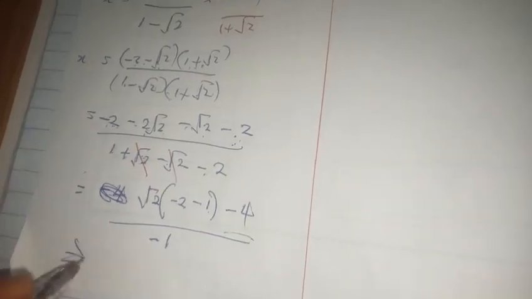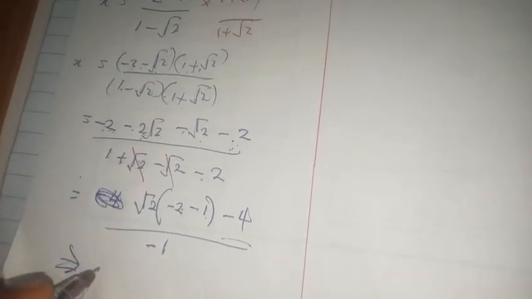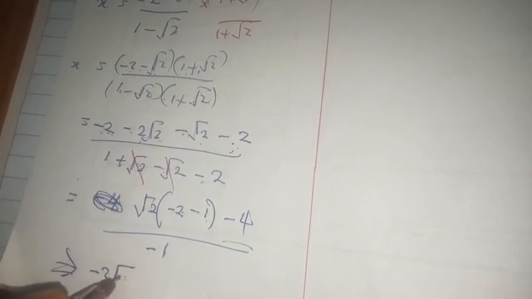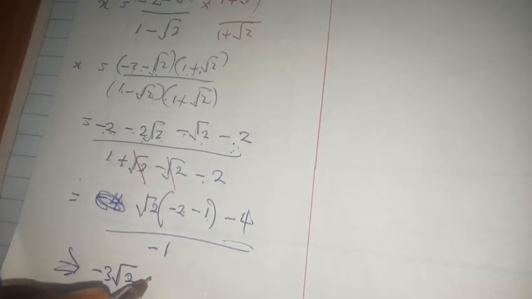So our final answer should be, so minus 2 minus 1 is minus 3 root 2 minus 4 all over minus 1. So in this case here, let's write this now at the top here. So we have our answer to be minus 3 root 2, then minus 4 divided by minus 1. So this answer.